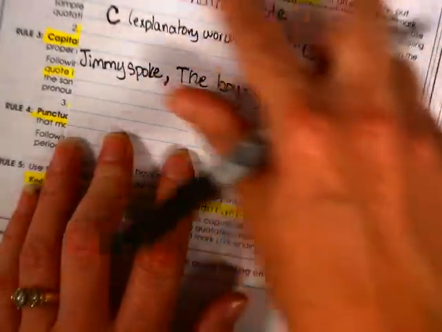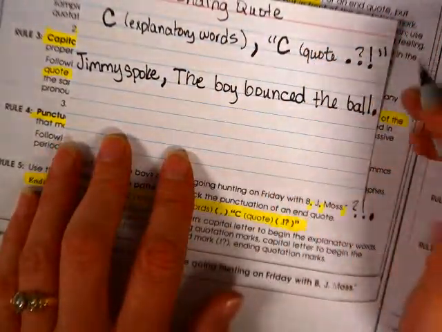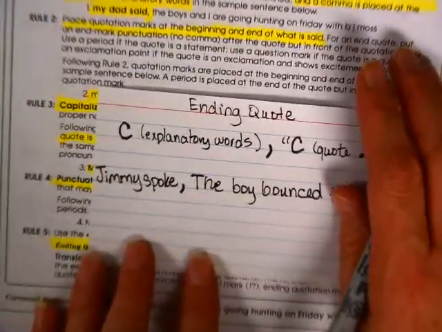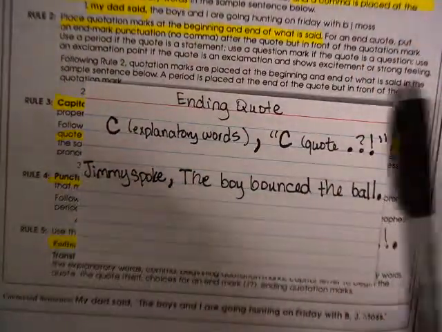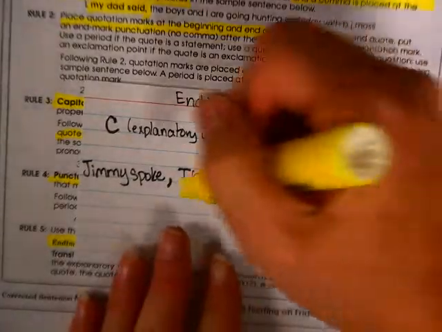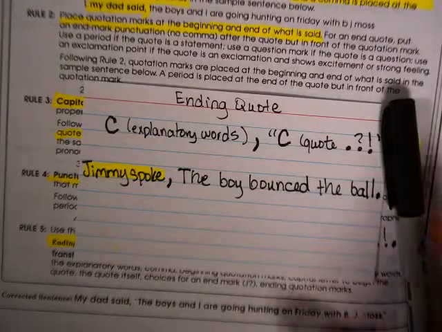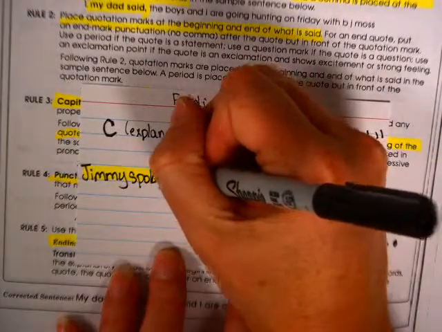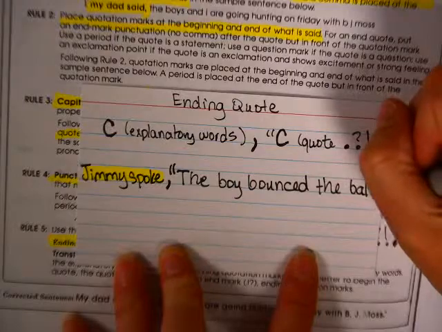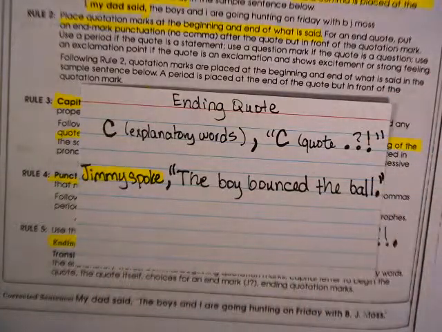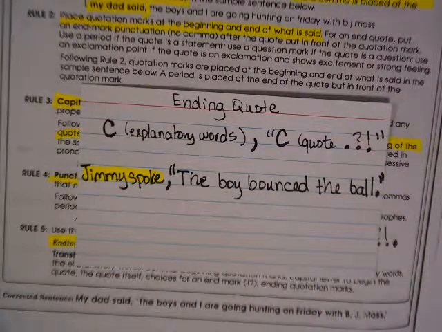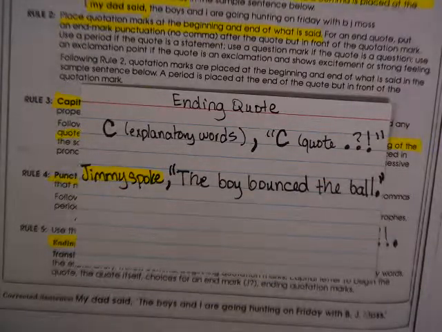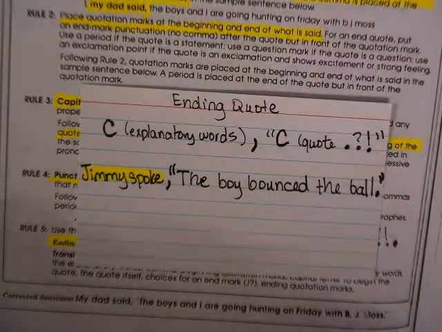Okay, so we've already done rule number 1. Rule number 2 is to what? Put our quotation marks. What do we need to do to our explanatory words? Highlight them. So everything else that is not highlighted is in quotations. Remember that period goes inside those quotation marks. Okay, pretty simple, right? We're just adding our explanatory words to the beginning now of the sentence.